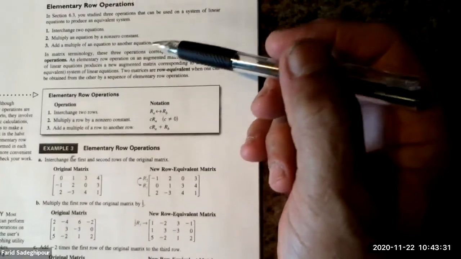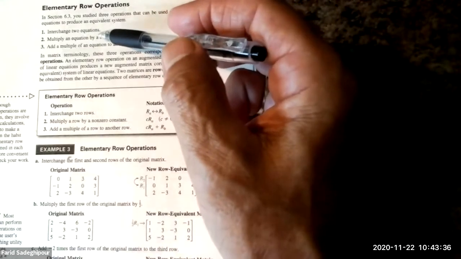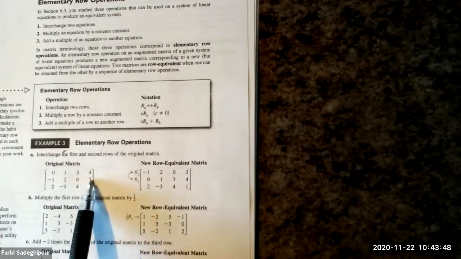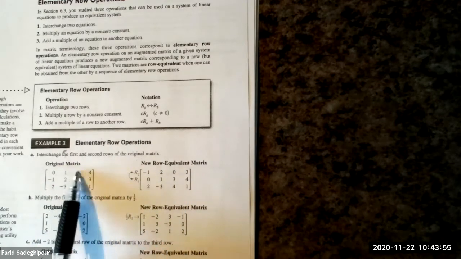There are so many things you could do with matrices, like you could interchange equations, you could multiply an equation, you could add a multiple of one equation to another. Here, this is your original. You could interchange these two: take all of this and put it on top, and take the first row and put it in the second. You could do that. You could multiply the first one by half.